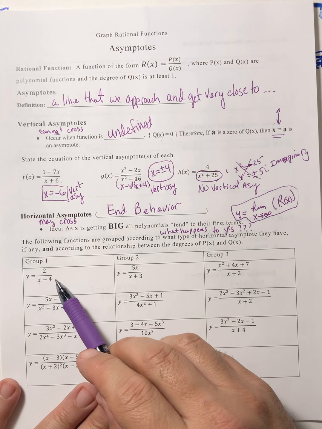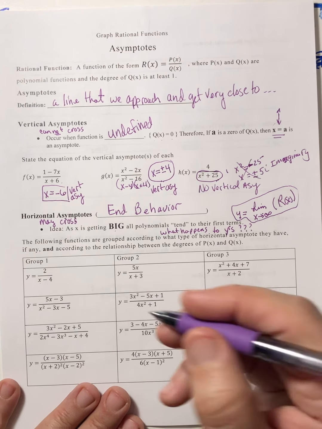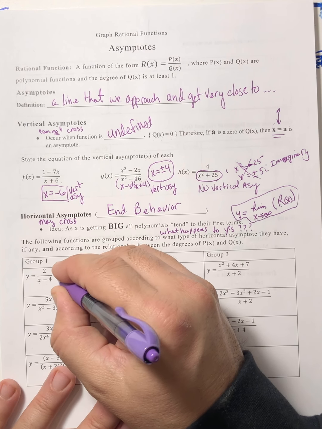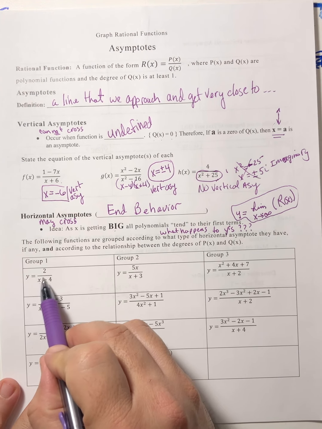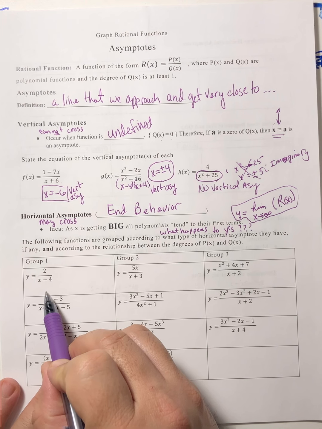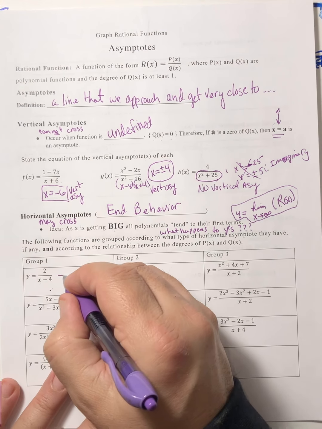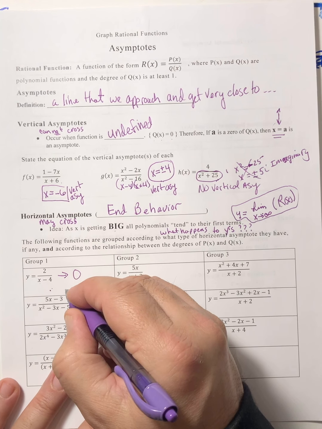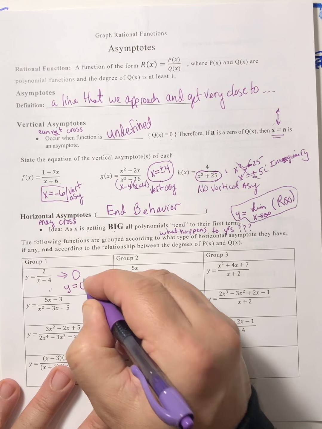It's so small that we can just say the horizontal asymptote would be y equals 0. So as x is getting very, very big, the y value is getting very, very small. So small that we say it goes to 0. So this has a horizontal asymptote of y equals 0.